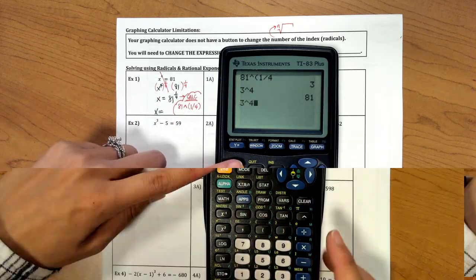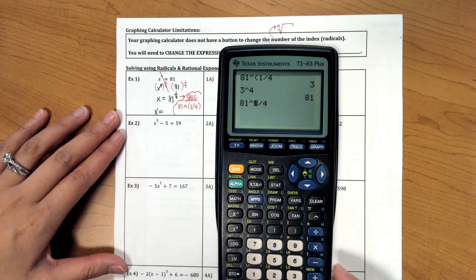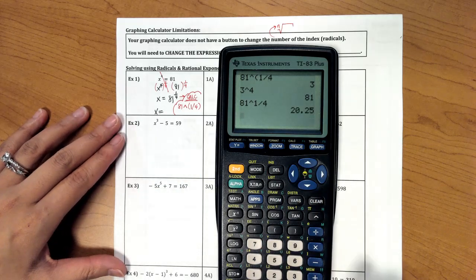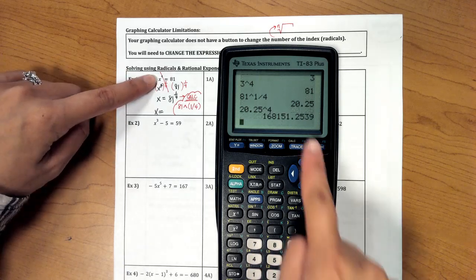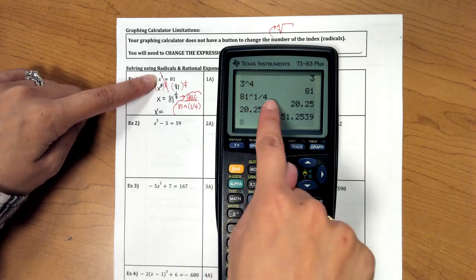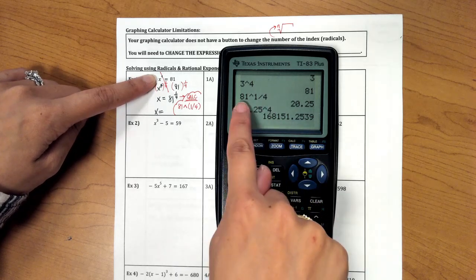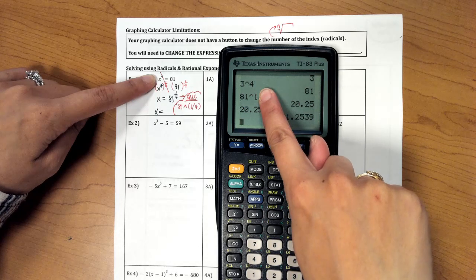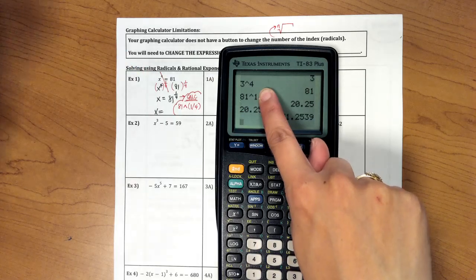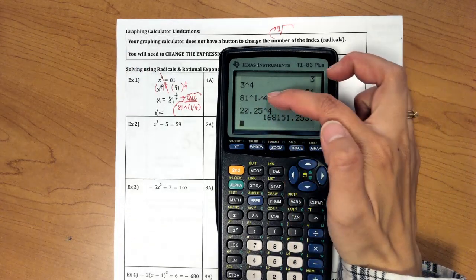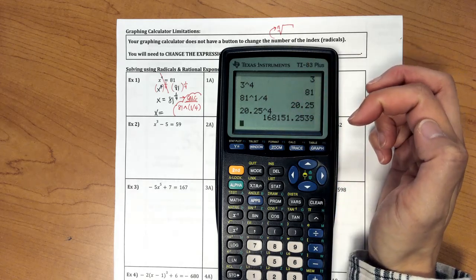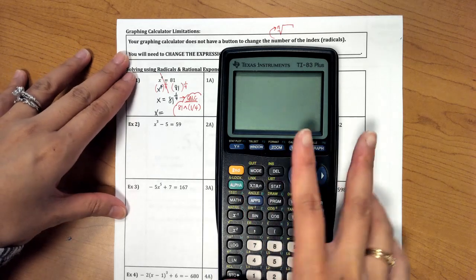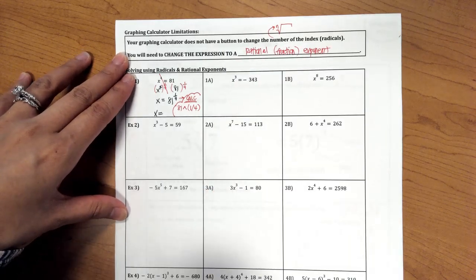However, if I take away that parentheses, I get 20.25, which is not correct. Let's check that. So let's say 20.25 to the 4th power. That does not equal 81. So what happened here is that we took 81 to the 1 power. Your calculator only knows that the 1 is part of the exponent. And then this divide by 4 is just dividing 81 by 4, which is not helpful and not correct. So we're going to use this as x equals 3.